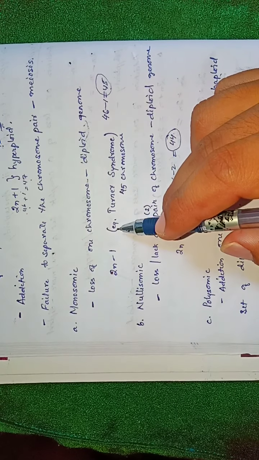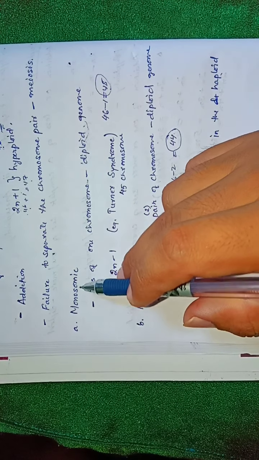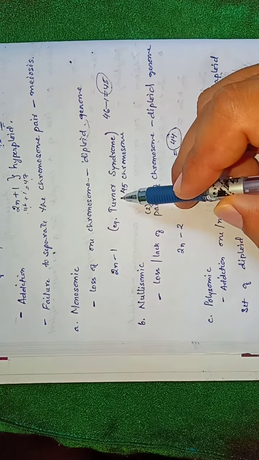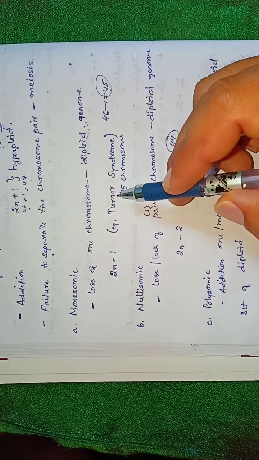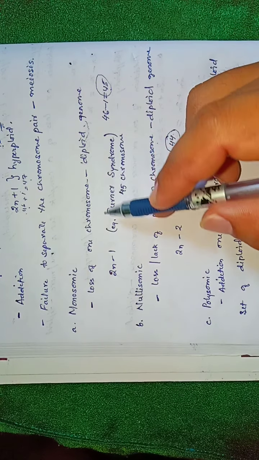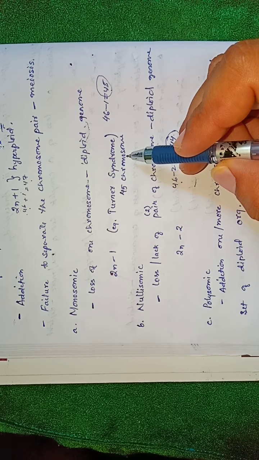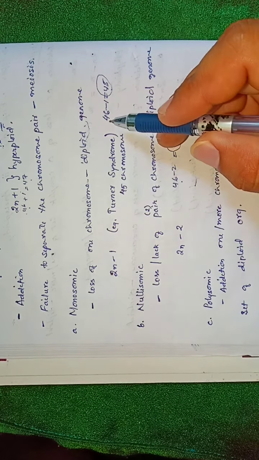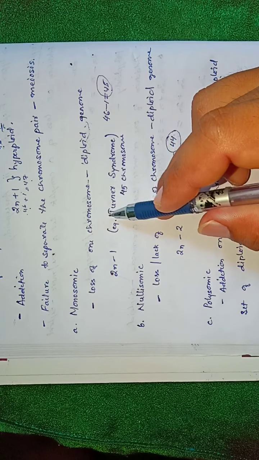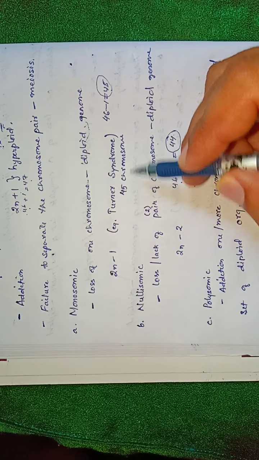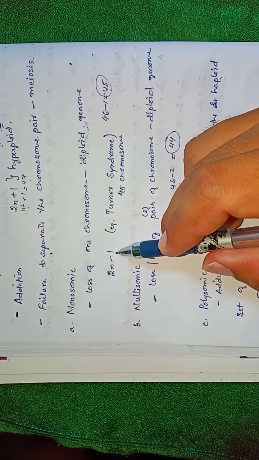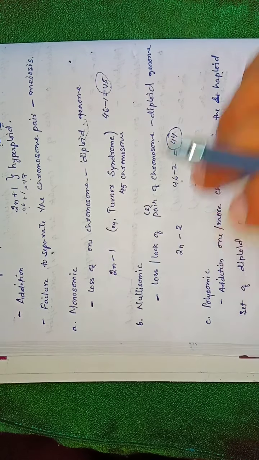An example of a disorder related to monosomy is Turner syndrome. In Turner syndrome, the individuals have 45 chromosomes. The normal number should be 46, but persons suffering from Turner syndrome have only 45 chromosomes, as one chromosome is deleted or lost from the body.